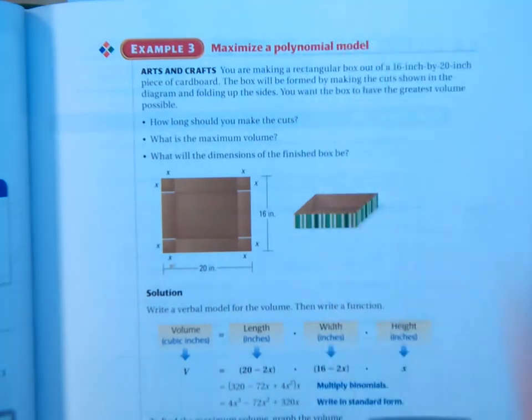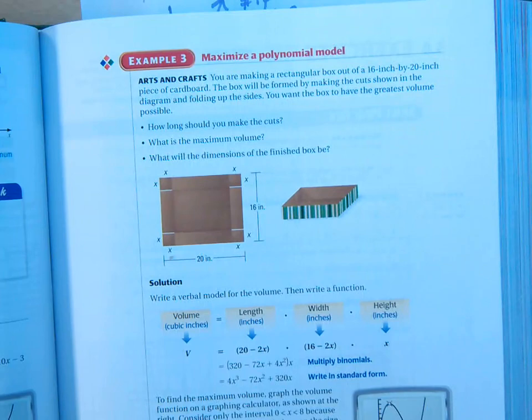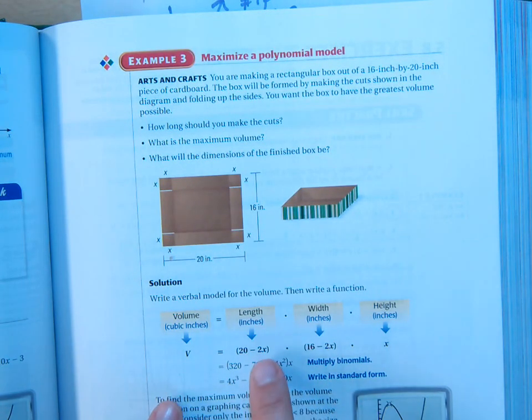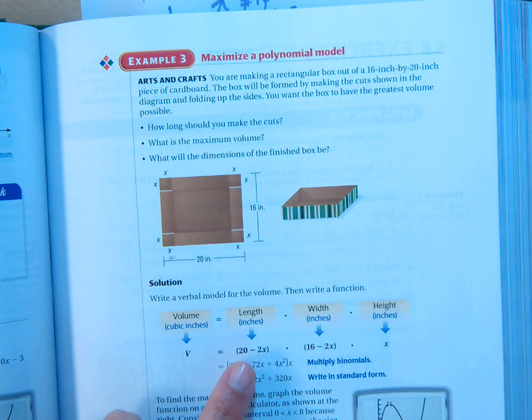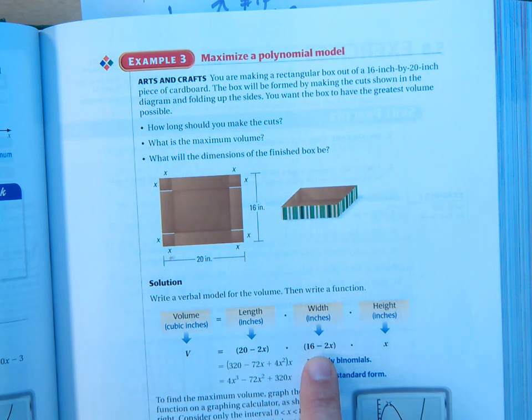And the equation that we're going to type in, if you want to try to type it, is right here. You can hit the y equals button, and then type that in: 20 minus 2x times 16 minus 2x times x, and then hit graph.